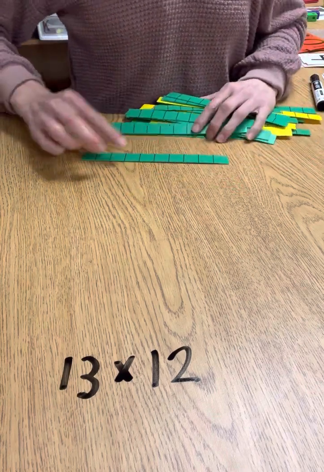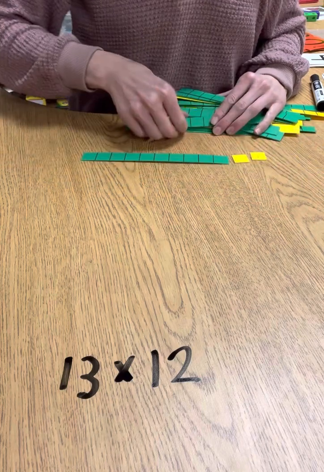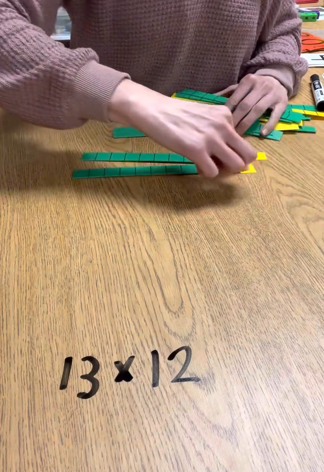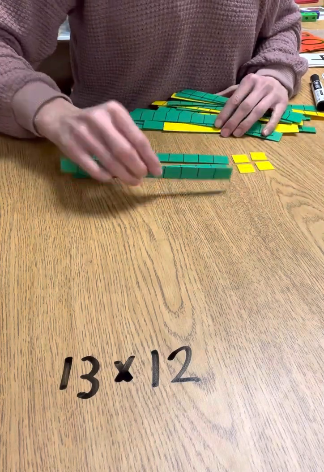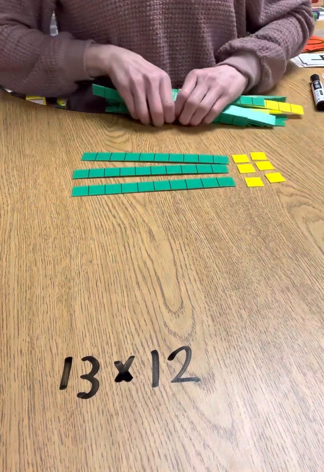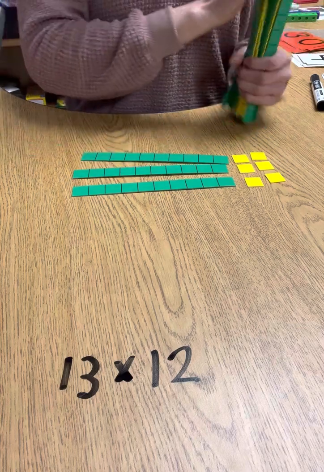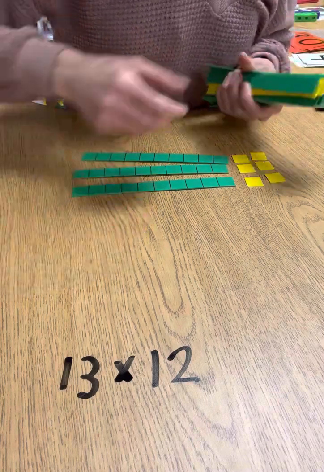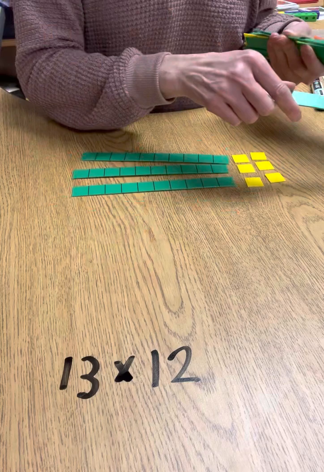So here's one row with 12. Here's another row with 12. You're kind of starting to see a pattern. Another row with 12. Now I think this is going to take me a while to make, which is fine. I'm going to keep going, but I'm going to just count how many rows I need with my 10s first, and then I'm going to add the 12 parts.